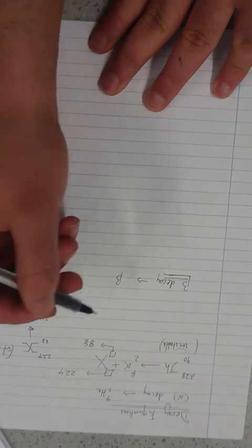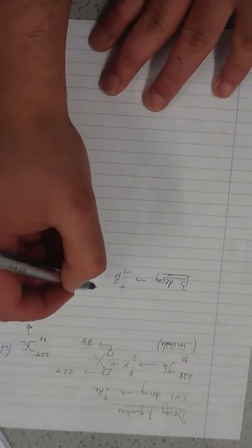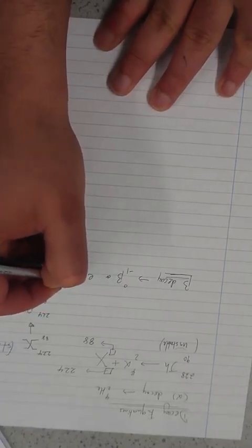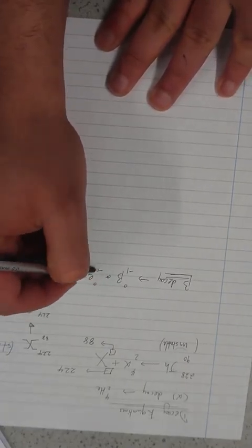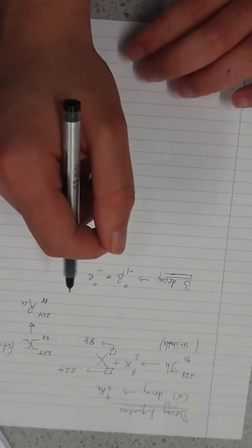What is a beta decay? Beta, an electron, is 0 and -1. E for electron, 0, -1. Always remember these numbers. Always remember these numbers. Now let's check one example. Beta decay.